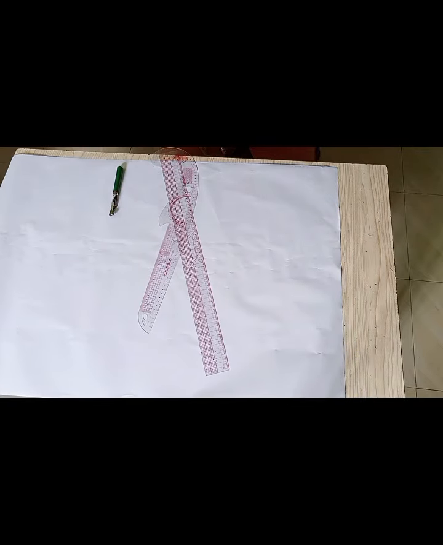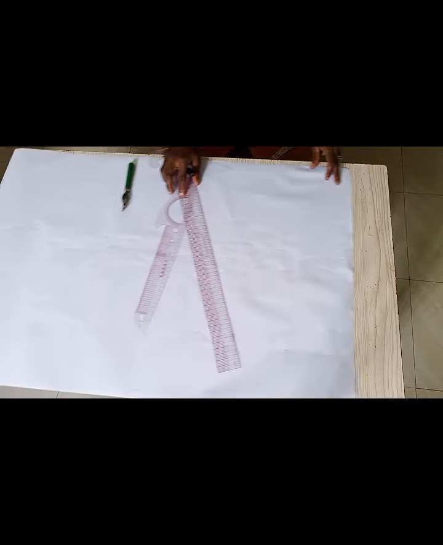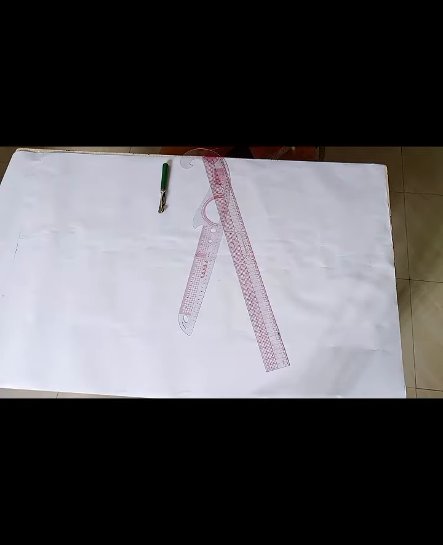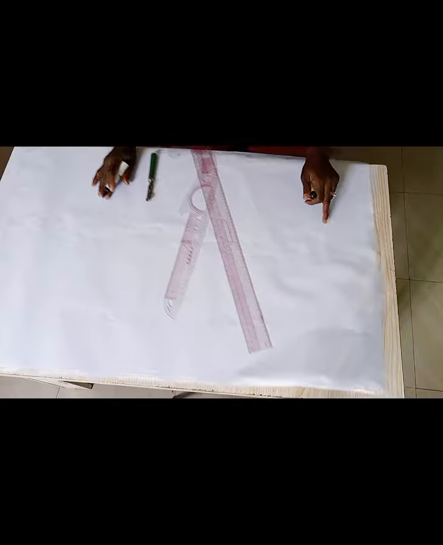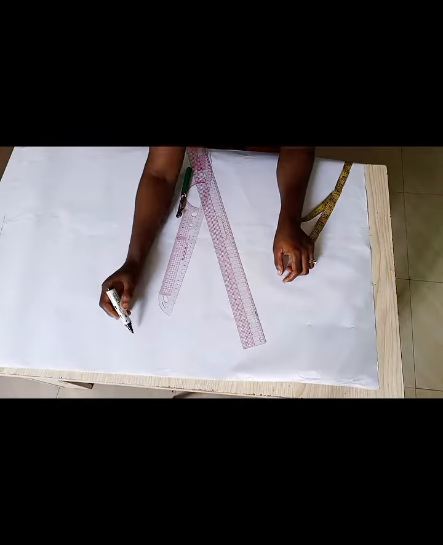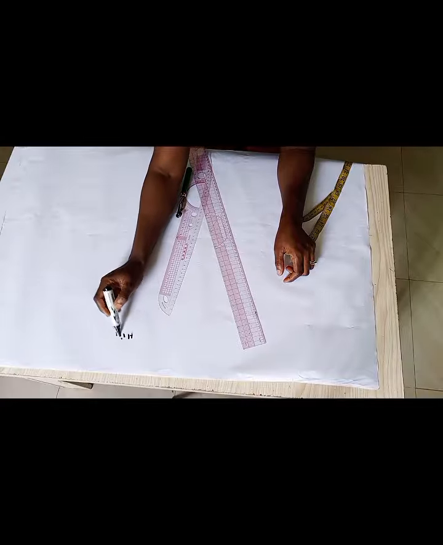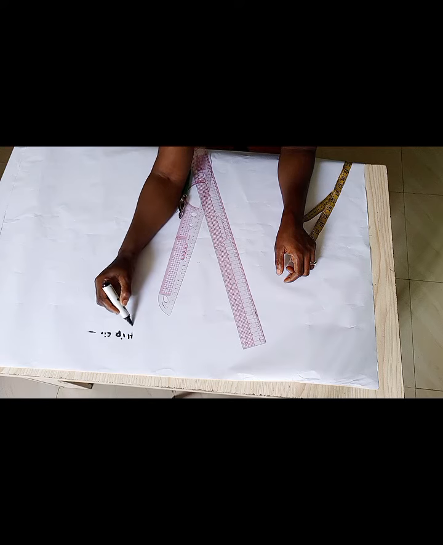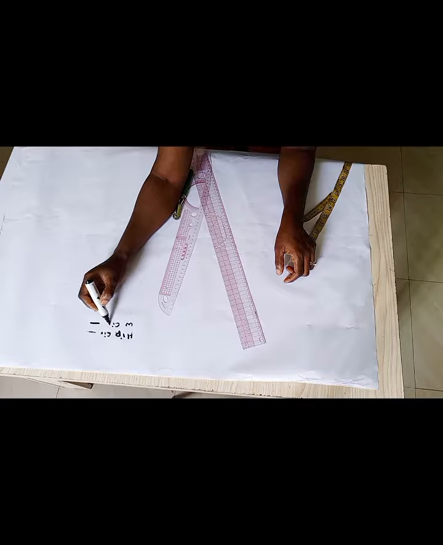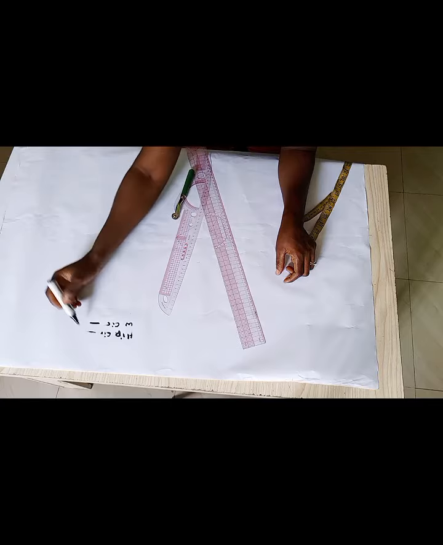So having said all of this, let's just go straight to our drafting. To draft your basic trouser pattern, you need very few measurements. Follow me as I mention the measurements. First, you will need your hip circumference and your waist circumference.